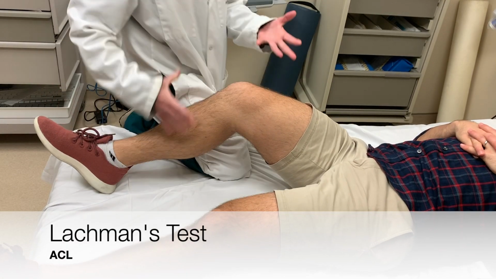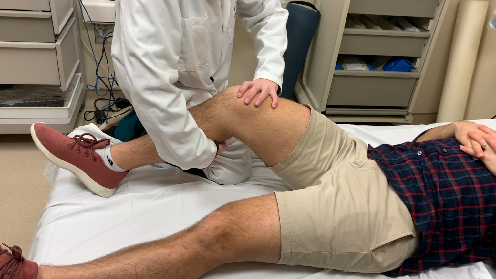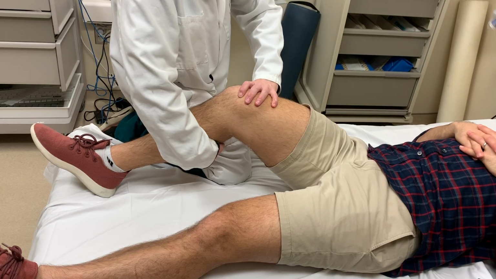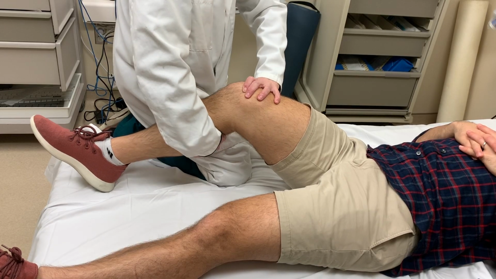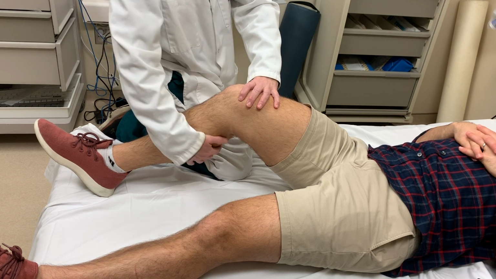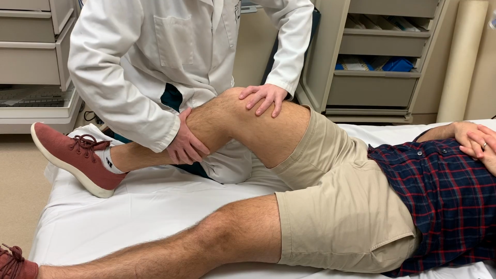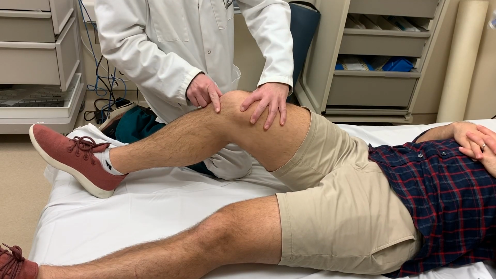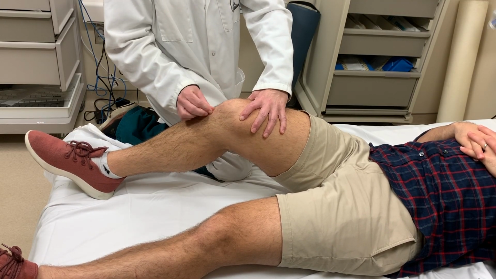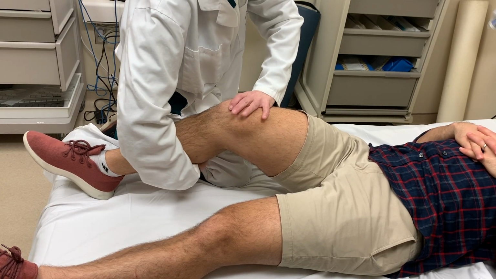If you have big hands, you'll see a lot of providers go ahead, and what you're trying to do is bring the tibia and push that forward as you're pushing down the femur to see if you have any laxity in this area below the patella.